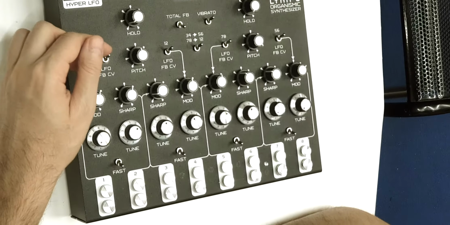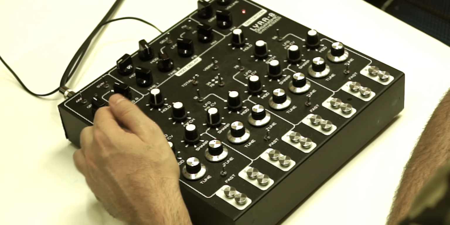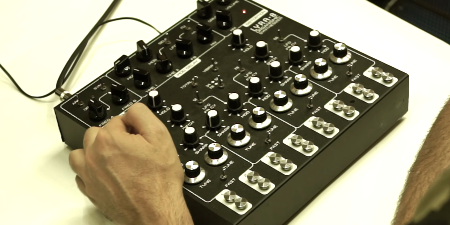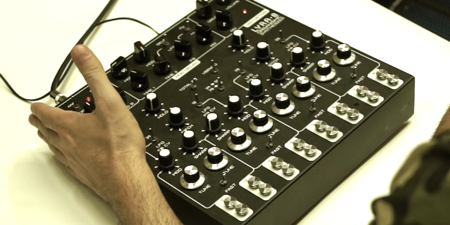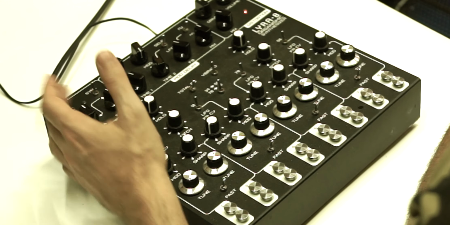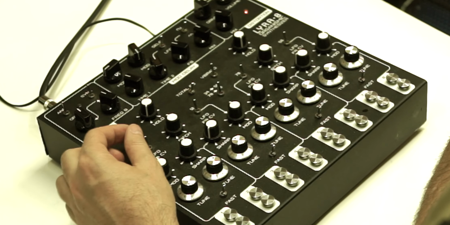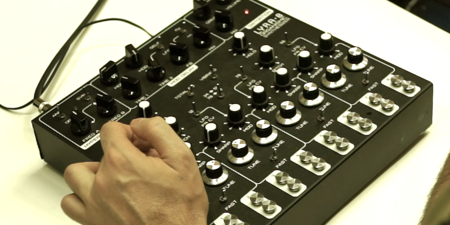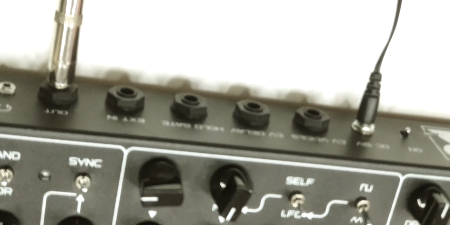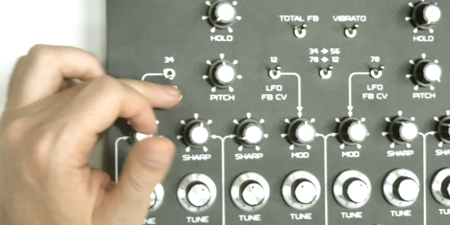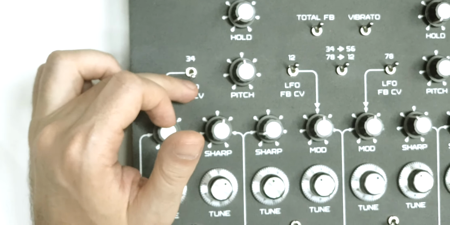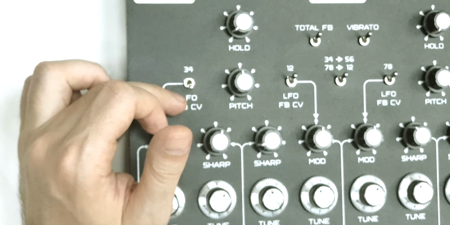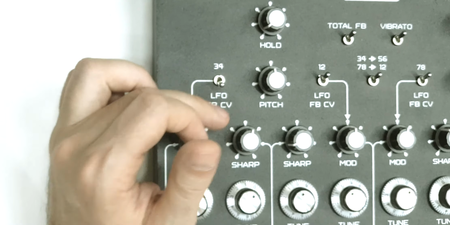and also you can choose as a modulation source LFO. So LFO is here. I will speak a bit later about it. Also, you can choose total feedback or the CV input that we have on the rear panel. So if you put this switch on the upper position, the modulation source variant will be switched to total feedback.